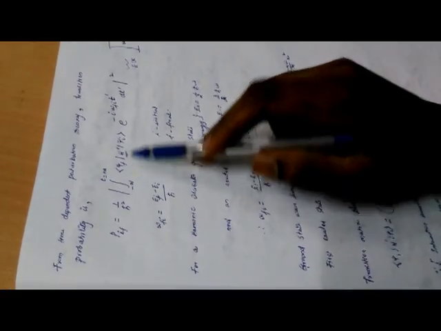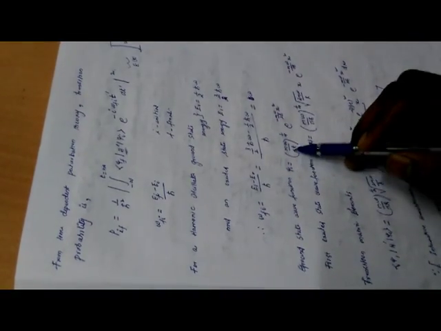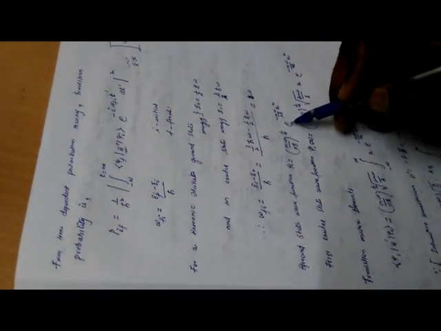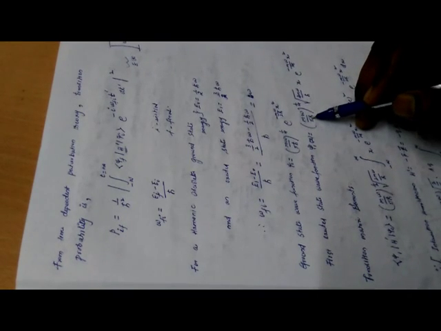Then we need the initial and final wave functions. We know the ground state wave function for the harmonic oscillator is (m omega divided by pi h-bar) to the power 1 by 4 times exponential of minus m omega divided by 2 h-bar x squared. The first excited state wave function is (m omega divided by pi h-bar) to the power 1 by 4, times square root of 2 m omega divided by h-bar, times x, times exponential of minus m omega divided by 2 h-bar x squared.